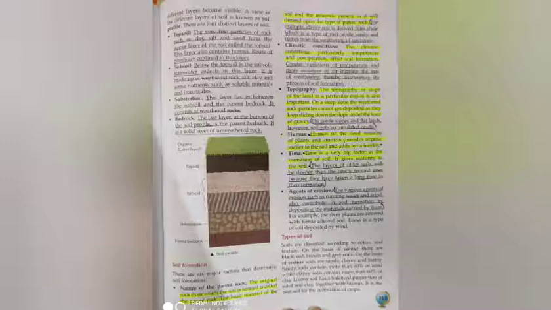On a steep slope, the weathered rock particles cannot get deposited as they keep sliding down the slope under the force of gravity. Okay. Next factor is humus. Humus, or the dead remains of plants and animals, provides organic matter to the soil and adds to its fertility. And last but not least, time and agents of erosion.